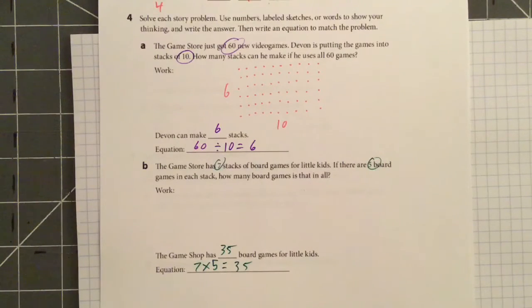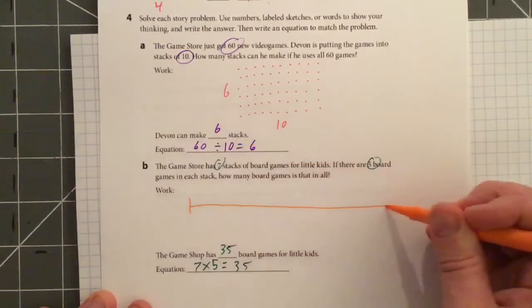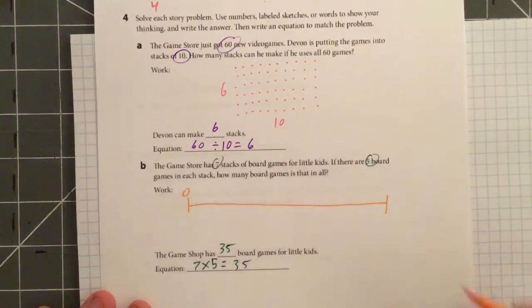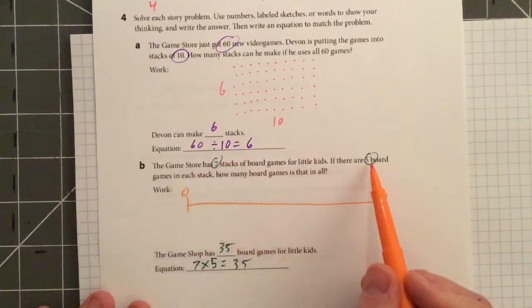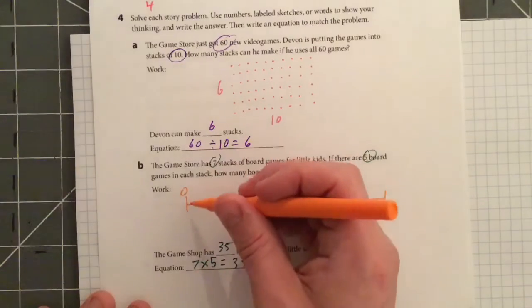Let's see how to do this one. I'm going to do 7 times 5. I'm going to do this one on a number line. I'm going to start off with 0. I know where I'm going to end. Should I make 7 jumps or 5 jumps? I'm going to make 5 jumps of 7 because that's less work.